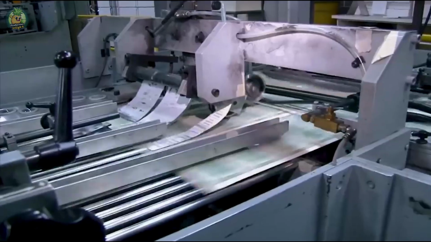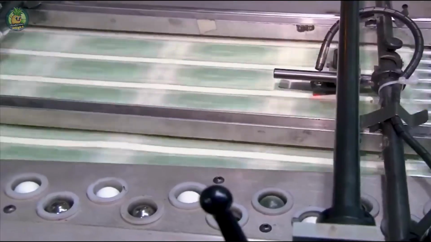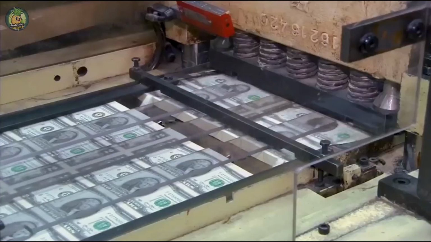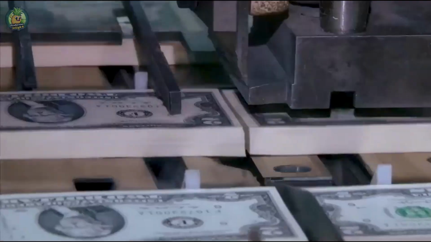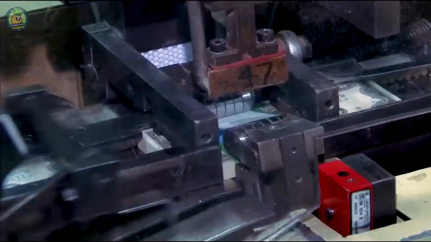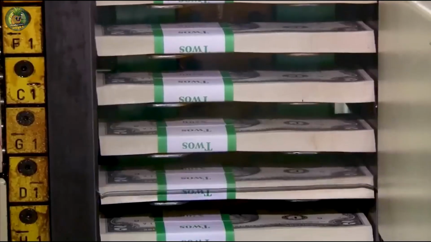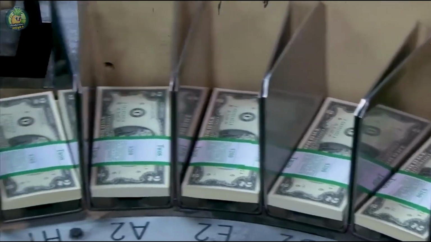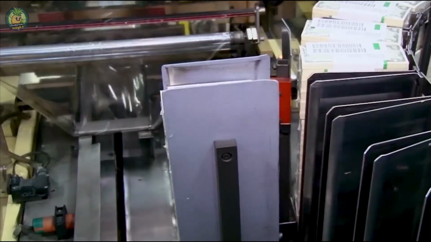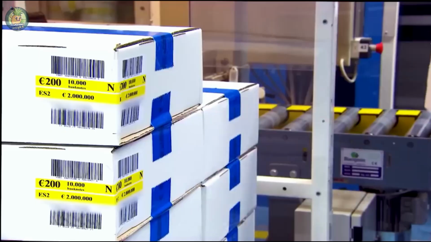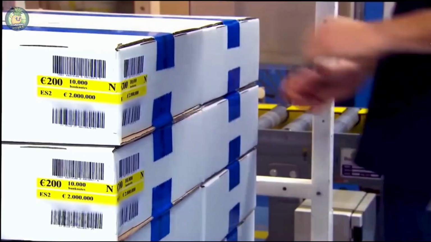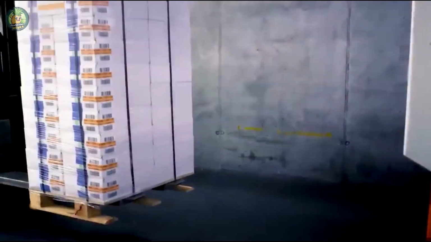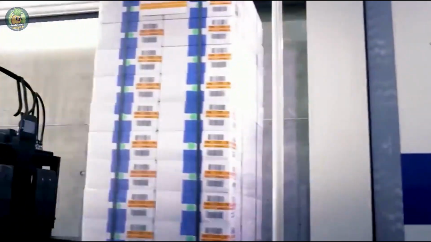So according to the most recent data, the BEP produces about 1.2 billion $1 bills annually, though this figure can vary slightly from year to year based on demand and economic factors. Once the currency is made and ready to transport, secure transport vehicles are used to transport the currency notes safely and securely, with armed guards accompanying the shipments to ensure their protection.